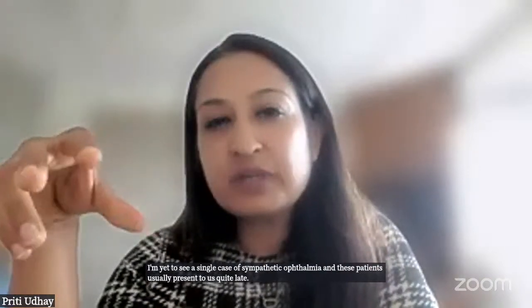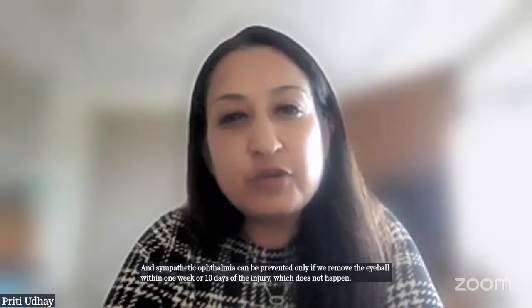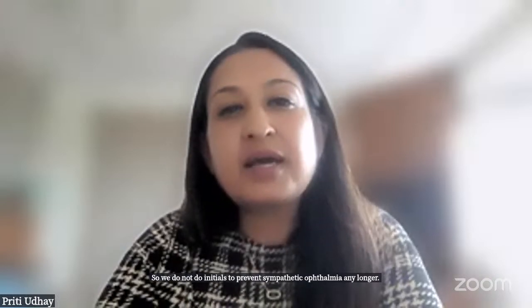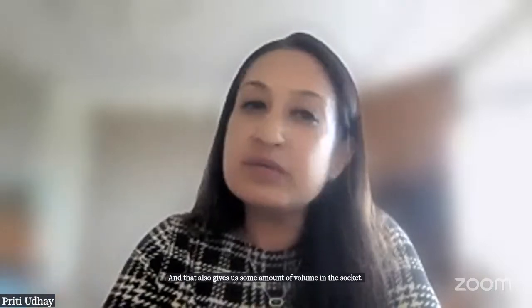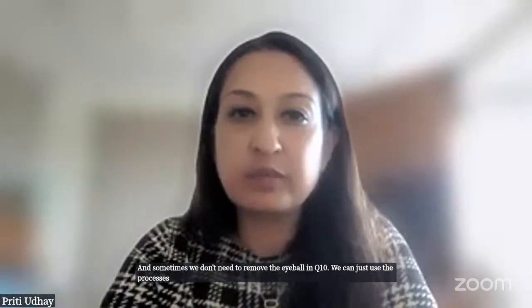And sympathetic ophthalmia can be prevented only if we remove the eyeball within 1 week or 10 days of the injury, which does not happen usually. And we have good treatment available in case sympathetic ophthalmia does occur in the other eye. So we do not do enucleations to prevent sympathetic ophthalmia any longer. And primary enucleations are just not acceptable. We usually try to close it as much as possible, allow the eye to go for phthisis. And that also gives us some amount of volume in the socket. And sometimes we don't need to remove the eyeball in future, and we can just use the prosthesis over that shrunken eyeball.